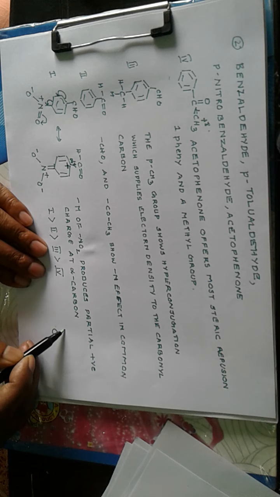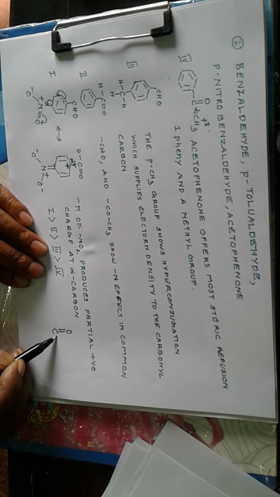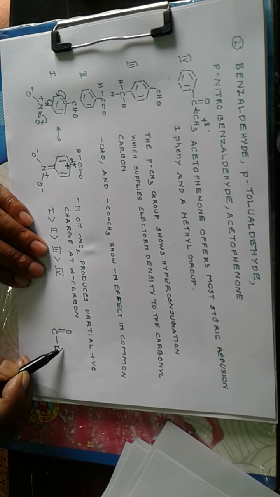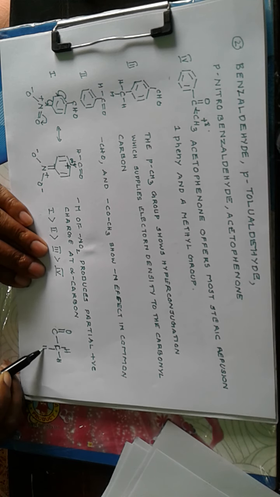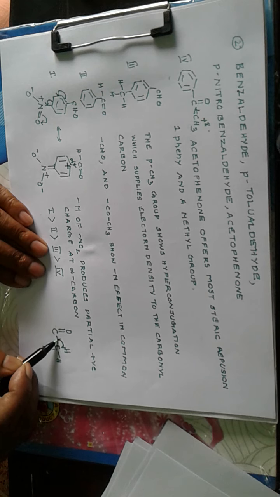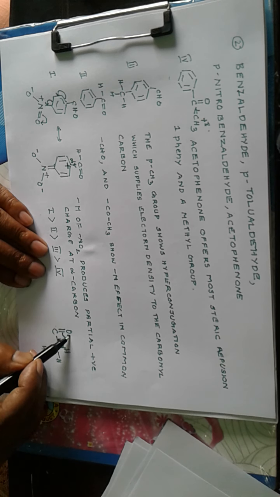And again the methyl group can exert hyperconjugation. This C-H bond shifts in this direction. So this hyperconjugation also can decrease the extent of positive charge carried by this carbonyl carbon.